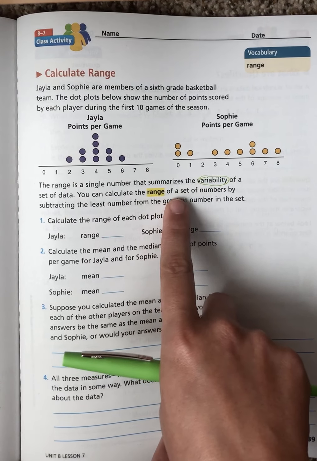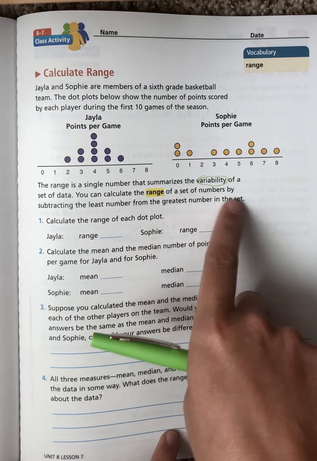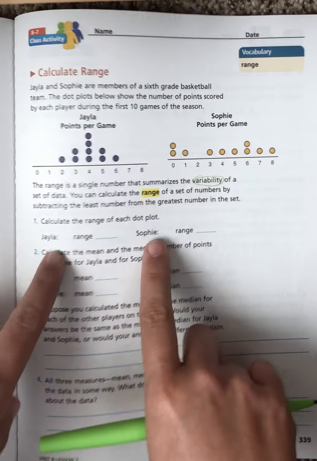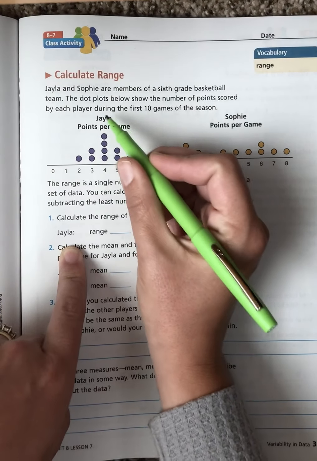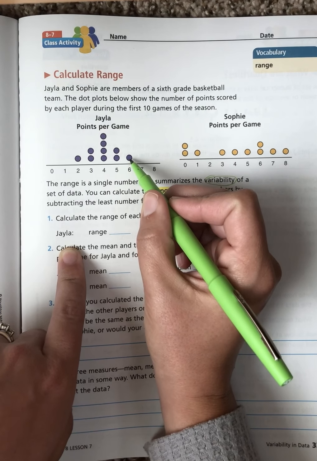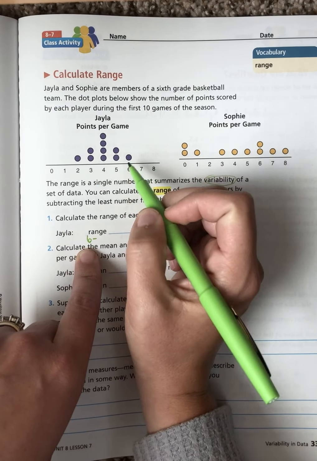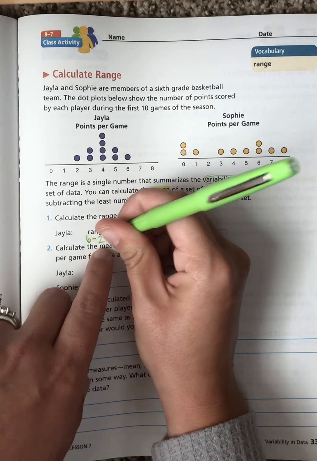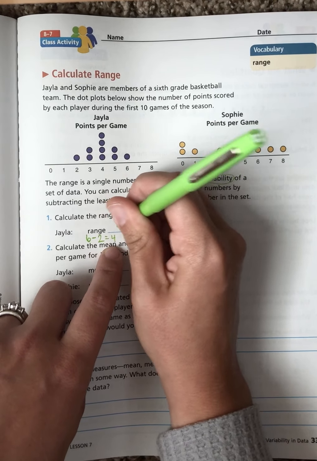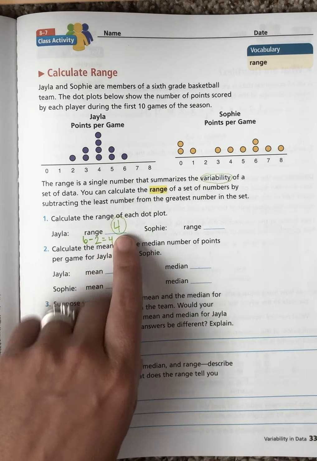You can calculate the range of a set of numbers by subtracting the least number from the greatest number in a set. So we're going to go ahead and find the range for Jayla and Sophie. So Jayla, the most she scored was 6, so that's the high range. And the least she scored was 2. So 6 minus 2 is 4. Her range of scoring points is 4.